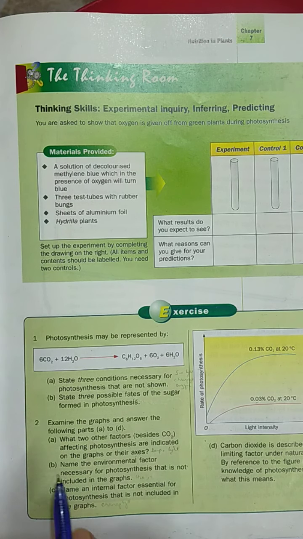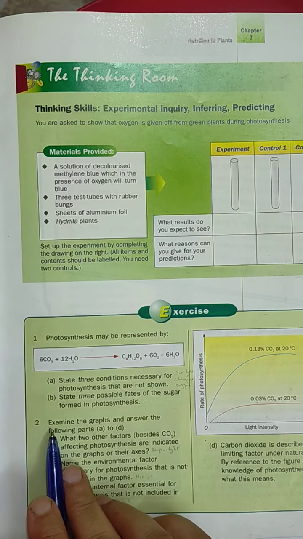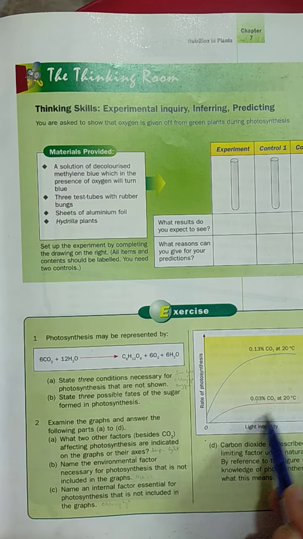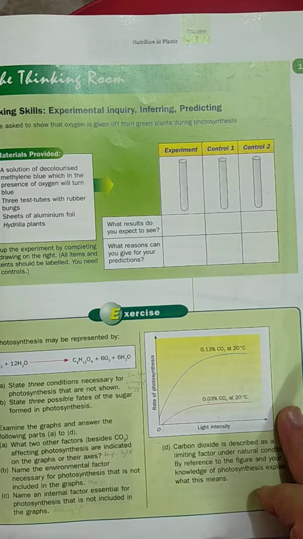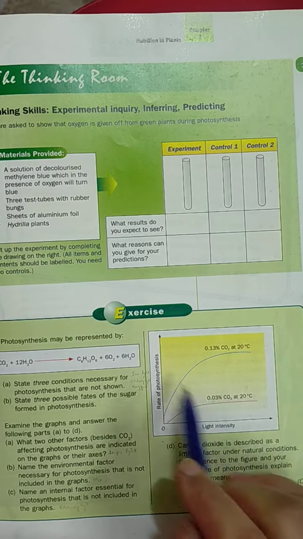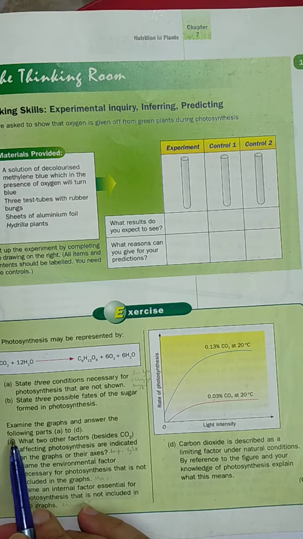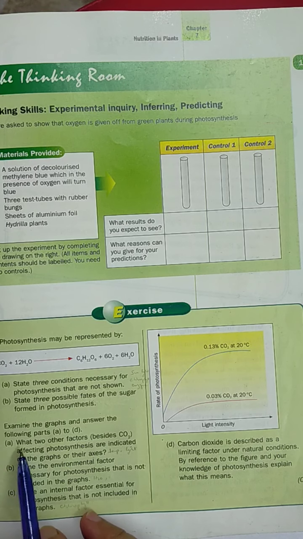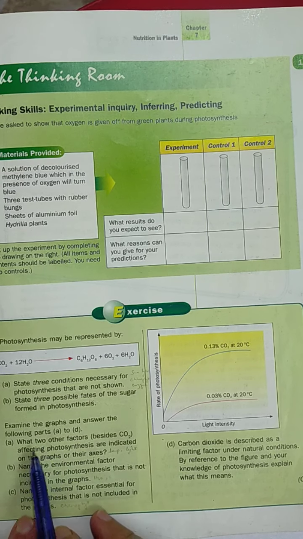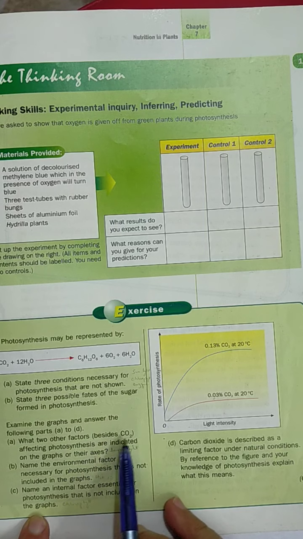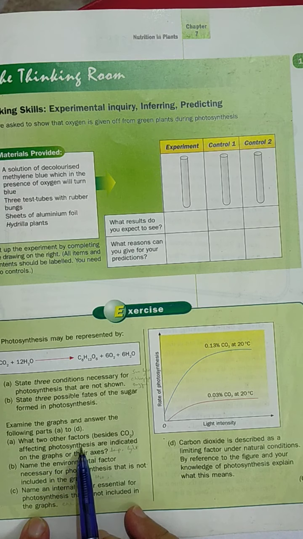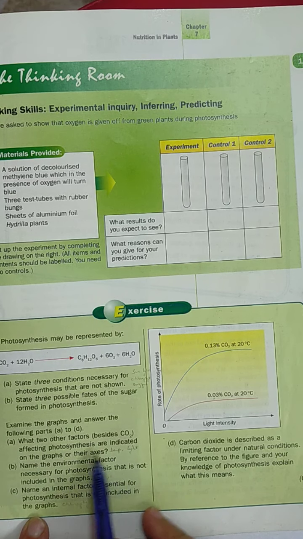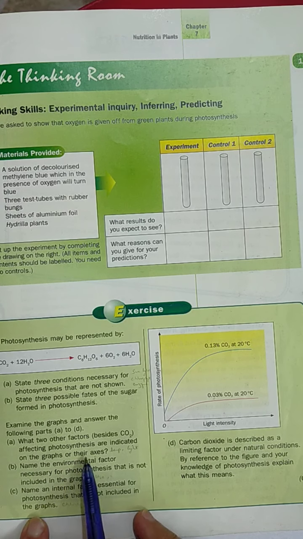Okay, the second question is: examine the graph. Here you can see a graph is given and they are saying examine this graph and answer parts A to D. Part A is: what two other factors besides carbon dioxide affecting photosynthesis are indicated on the graph or their axis?